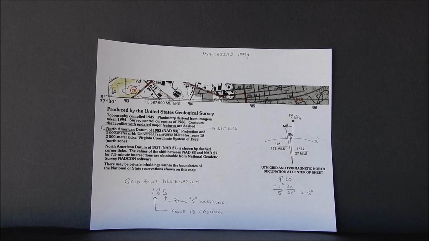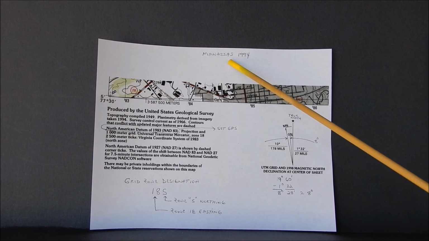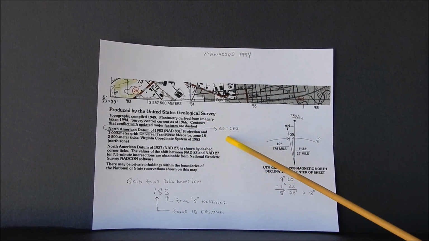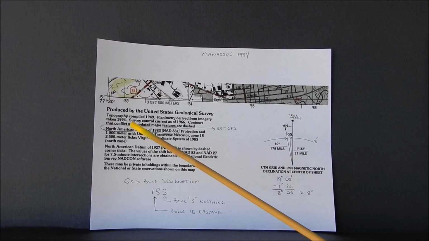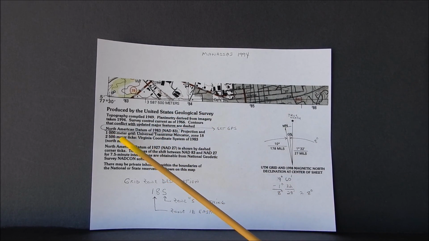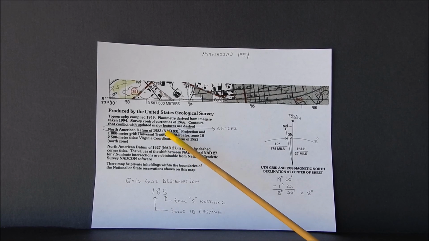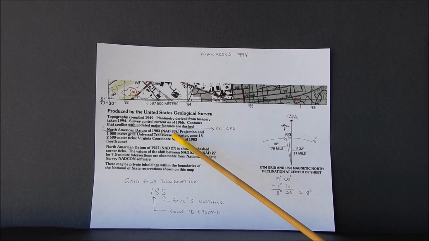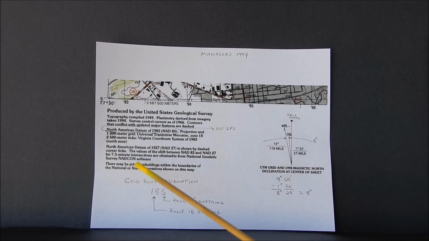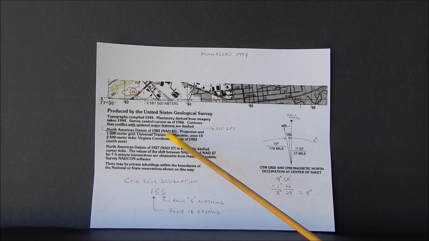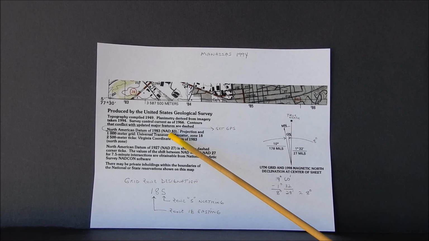As an example, I'm going to use the USGS quadrangle map for Manassas, 1994. This is near where I live. Now, this is the lower left-hand corner of the map. It's produced by the USGS, and you'll see right here it says North American Datum of 1983, NAD 83. That is what you would set your GPS to for this map. So you have to look in the lower left-hand corner to find your datum. And here it is right here, North American Datum of 1983. So you set your GPS to NAD 83 right there.